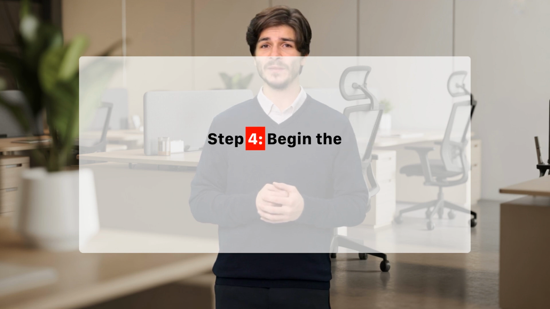Step 4. Begin the application. Tap on the Apply Now button. You'll be prompted to enter personal information, including your name, date of birth, address, income, and the last 4 digits of your Social Security number. Make sure to double-check your entries for accuracy.